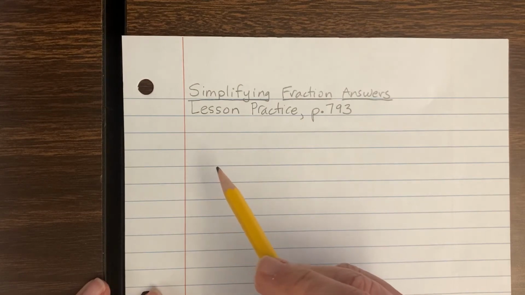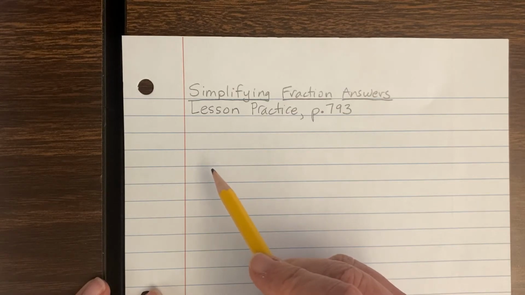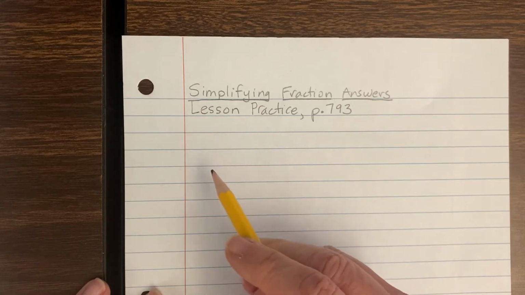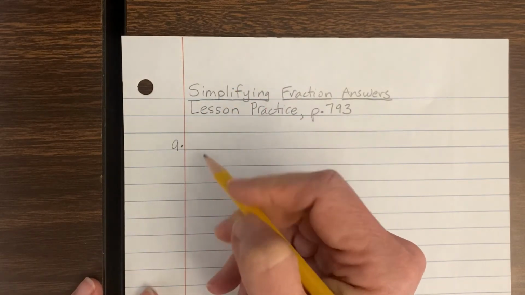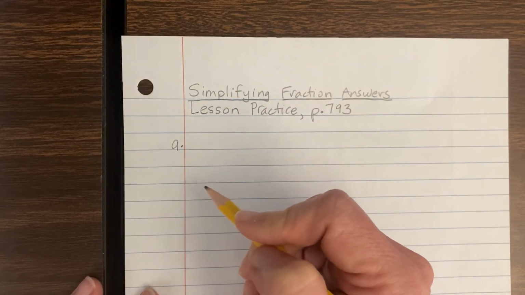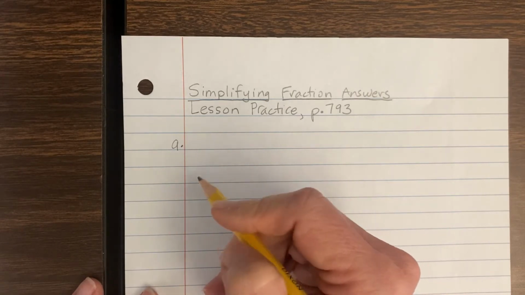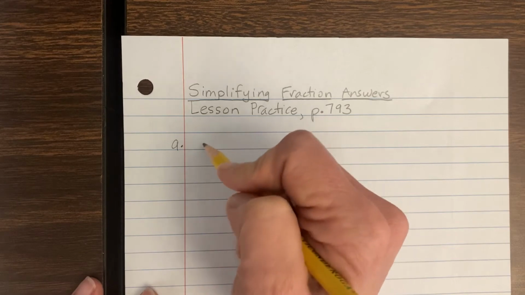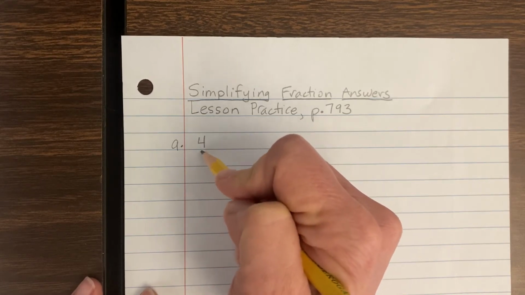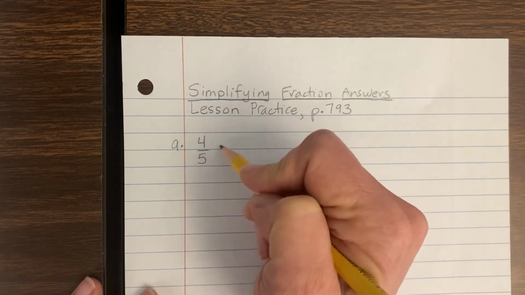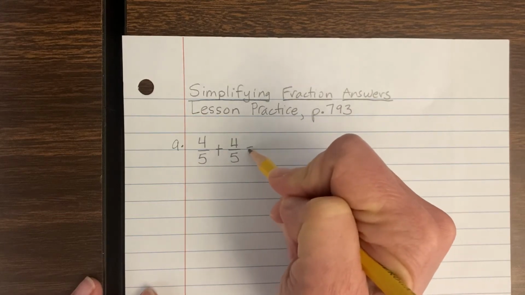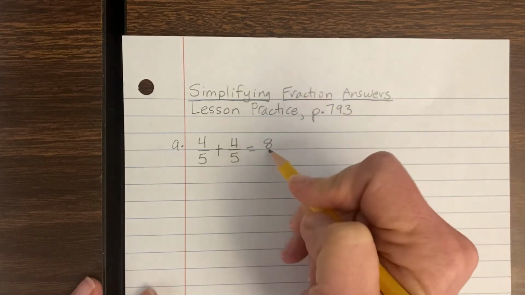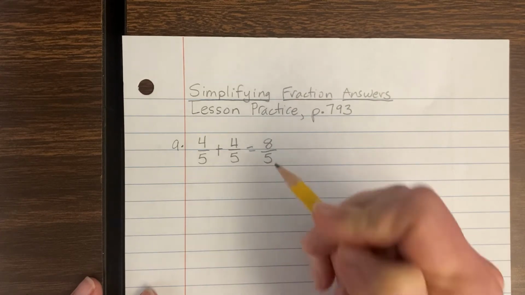So today we are going to add and subtract fractions and then make sure the answer is simplified or in lowest terms or reduced. Okay, so we'll start with A. And remember, when we add and subtract fractions with the same denominator, all we have to do is add or subtract the numerator and keep the denominator the same. So A is 4/5 plus 4/5. All we do is add the numerator. 4 plus 4 is 8. Keep the denominator the same. So our answer is 8/5.